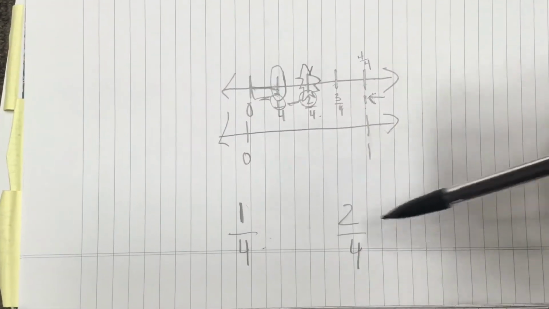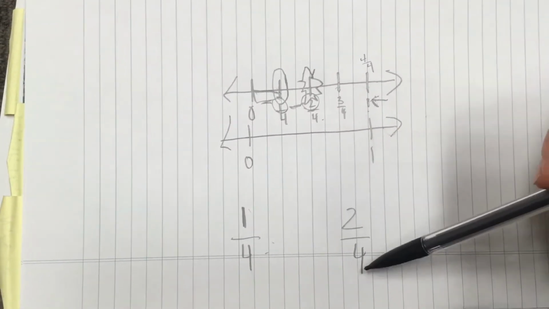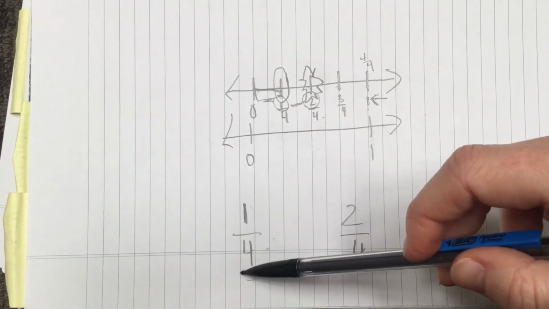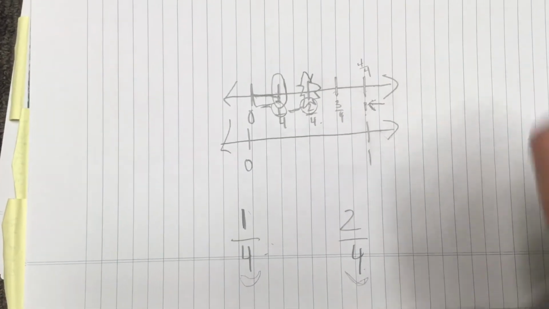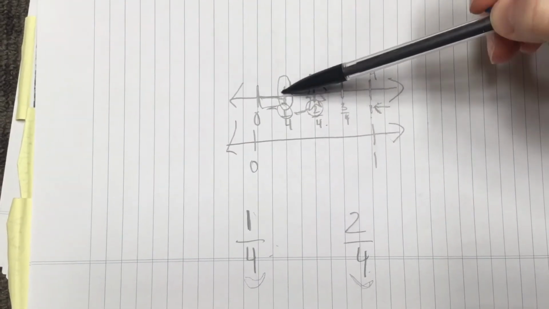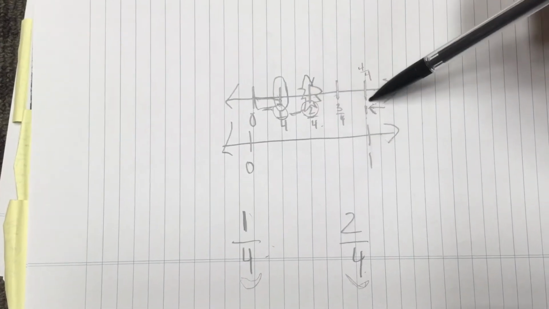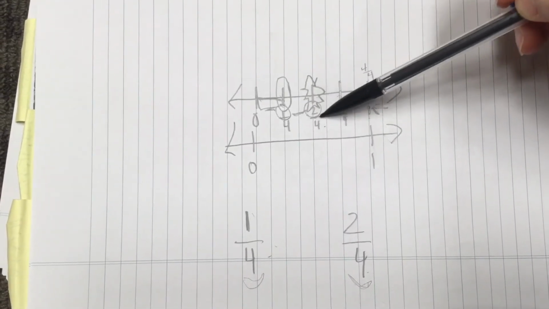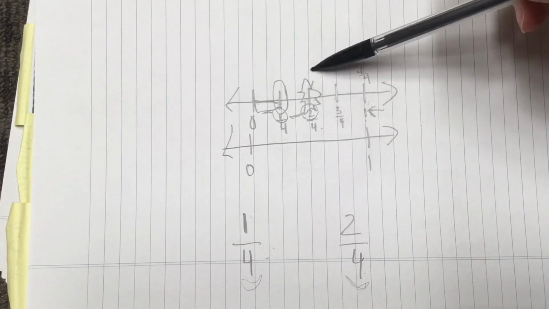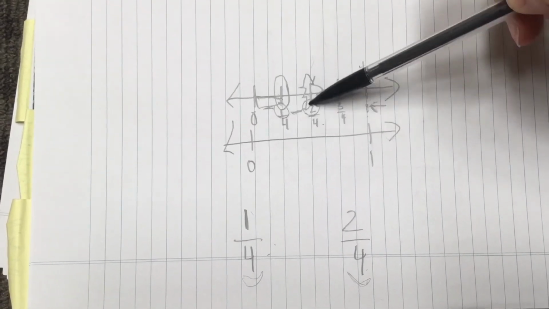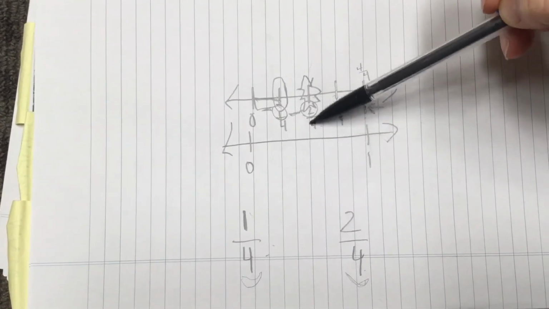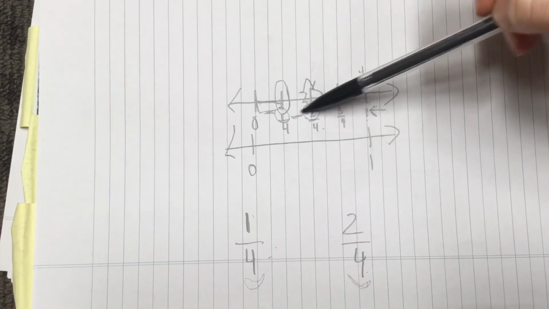With comparing 1/4 and 2/4, now we're using the same number line because the number of parts that we have, the denominator, is the same. So here's 1/4 and here's 2/4, and 2/4 is closer to our whole. This gives us more chocolate, so this is the one that's bigger. And 2 is even bigger than 1 since our parts are the same. This means we have more parts of our whole.